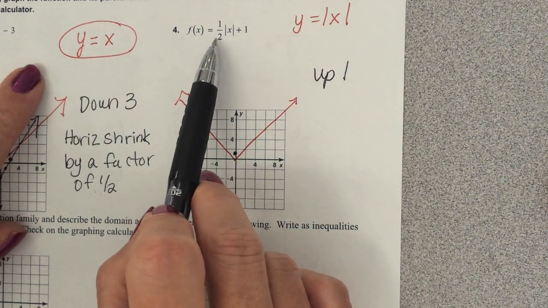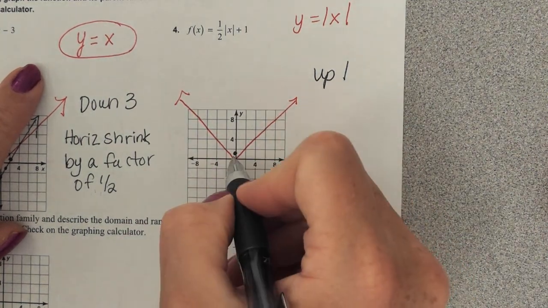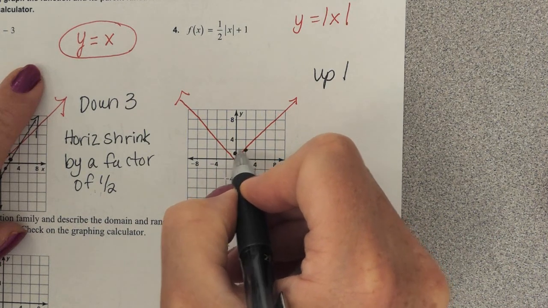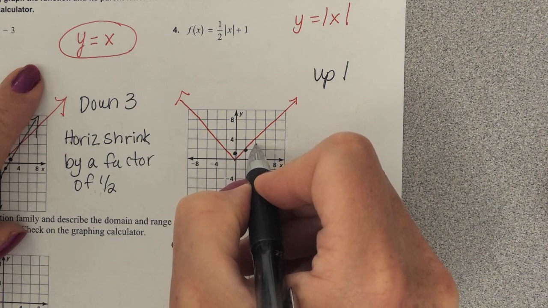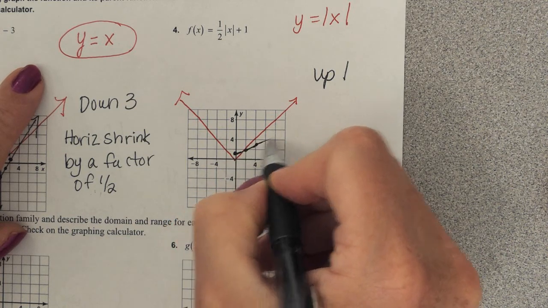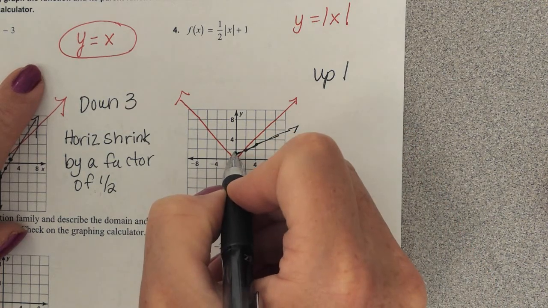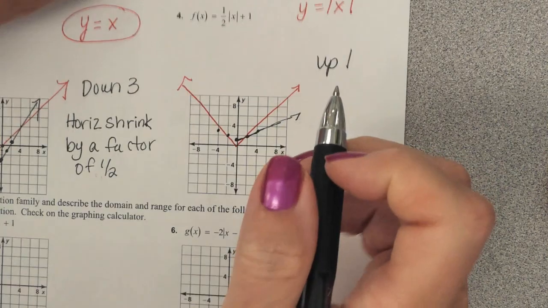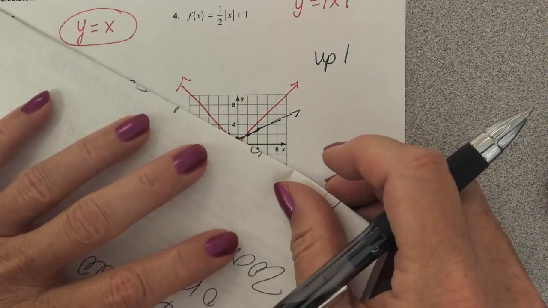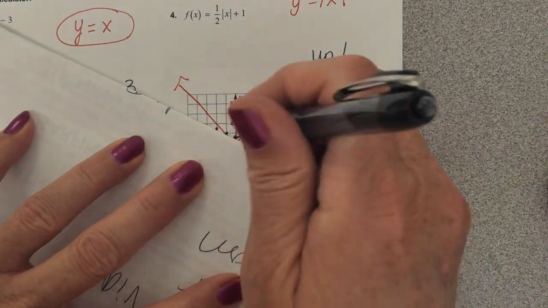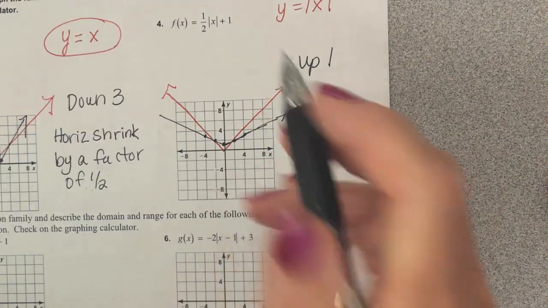This is almost the same as the slope. It's going to go up 1 over 2. Remember, these are each 2. Up 1 over 2. And it's going to look like this. Up 1 over 2. All right, so there we go.